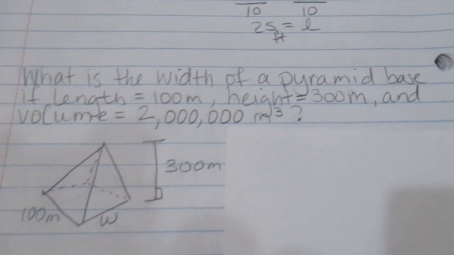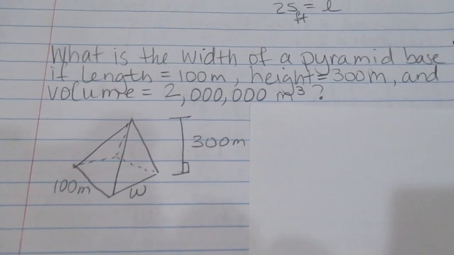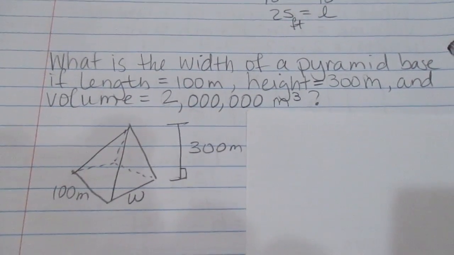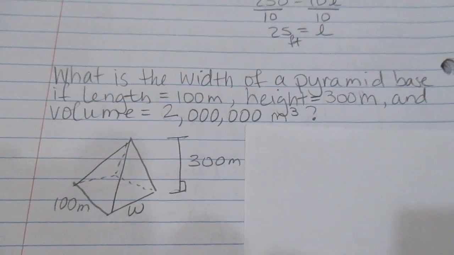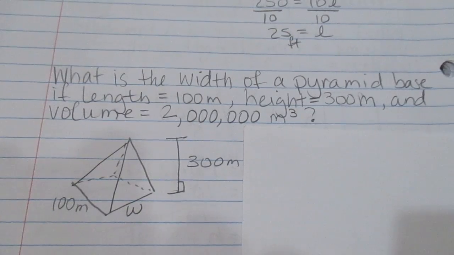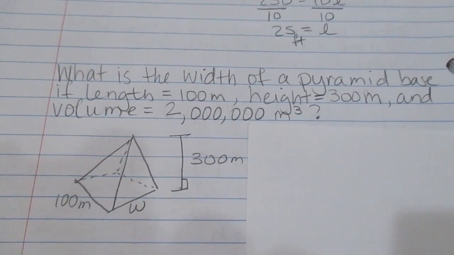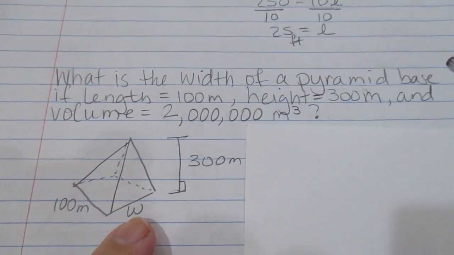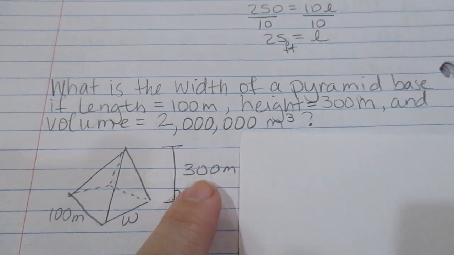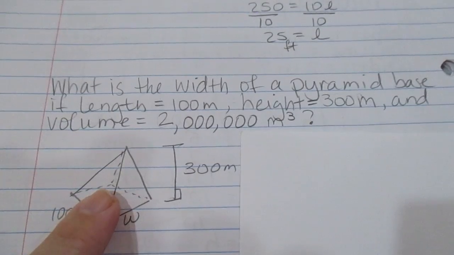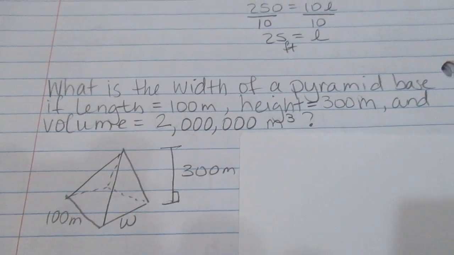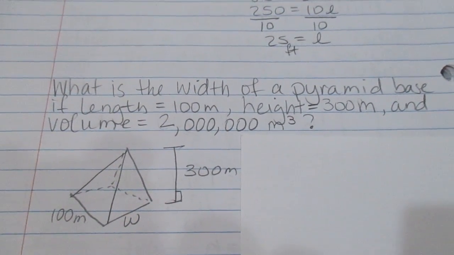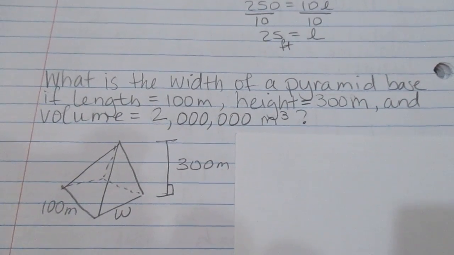First thing I'm going to do is draw it. So I have a pyramid, and it tells me that the length of the base is 100 and the width of the base is unknown. Then it gives me the height of the whole pyramid from top to bottom, perpendicular to the base, of 300 meters. First, I'm going to write my formula.